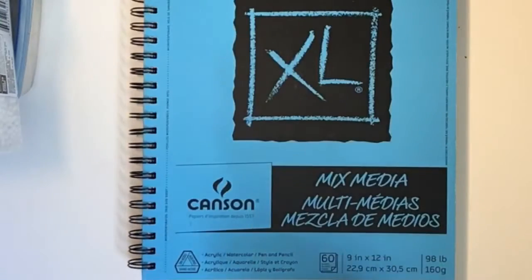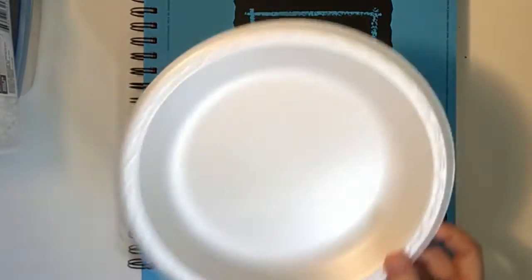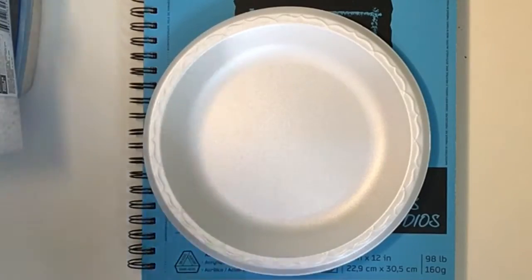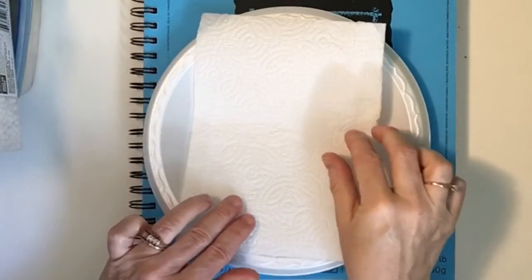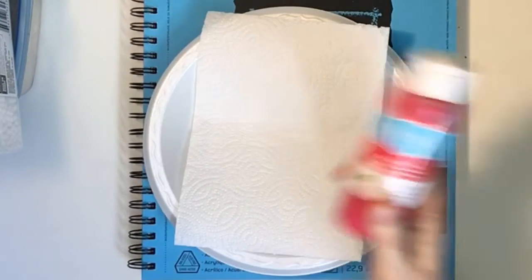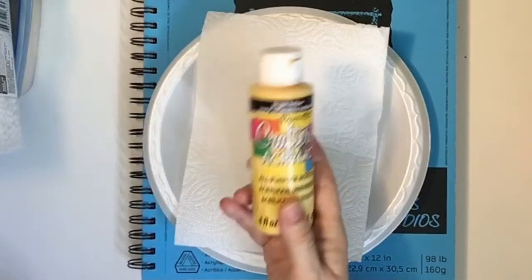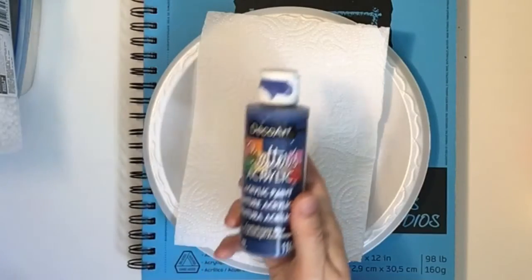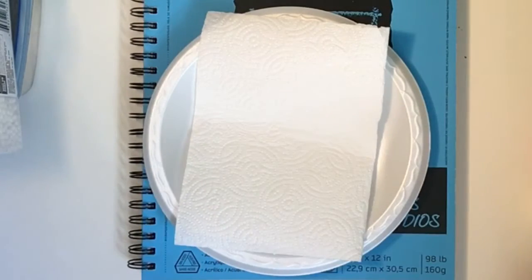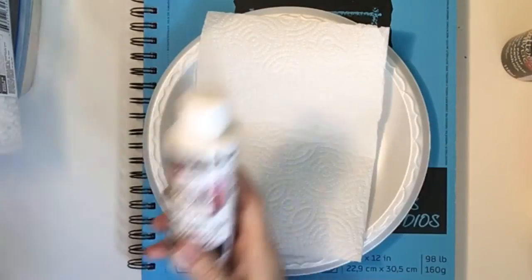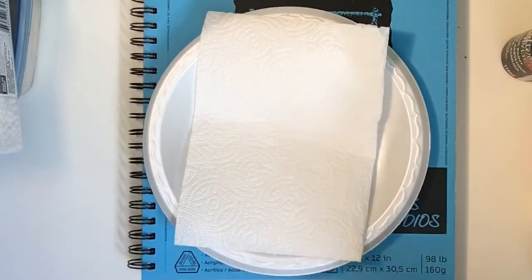I also have some wax paper here to protect your work surface, especially if you're going to be using a canvas. A paper plate is going to be used for our palette. Paper towel for any cleanup. And our primary colors of acrylic craft paint in red, yellow, and a dark blue. We're also going to be using black and white to shade and tint.